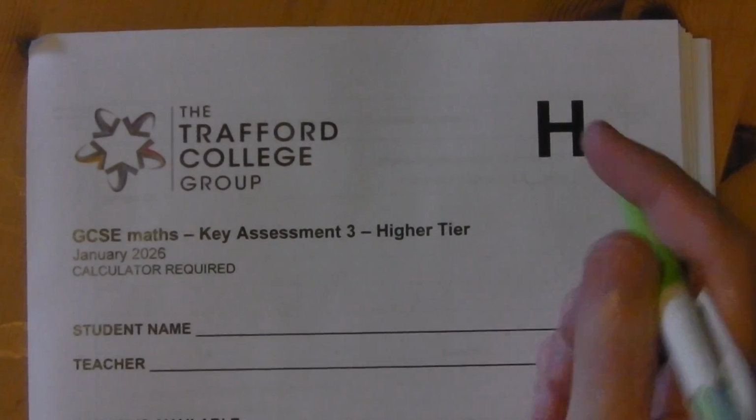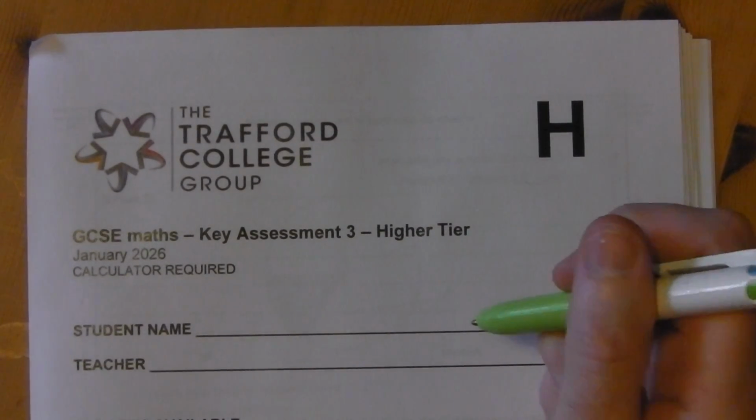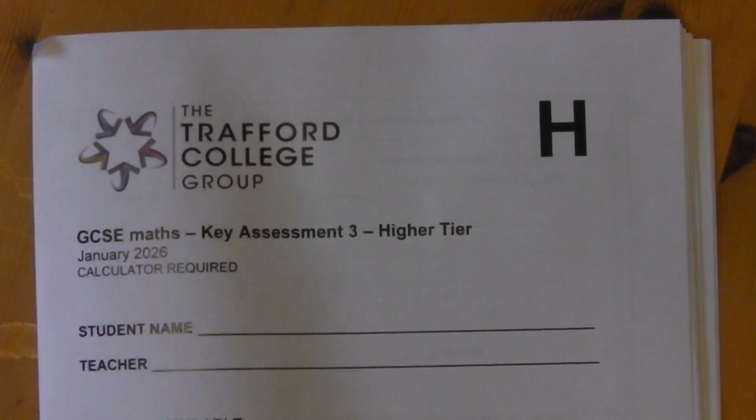Right, key assessment 3, higher tier walkthrough. Here we go.